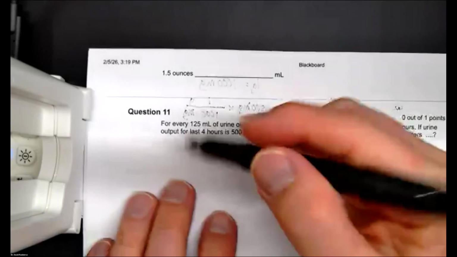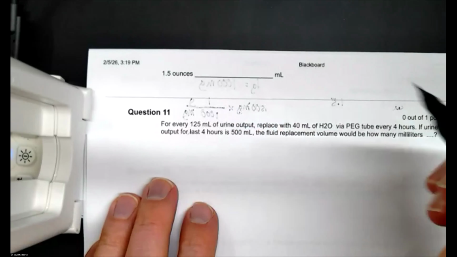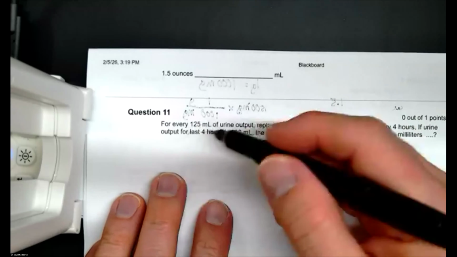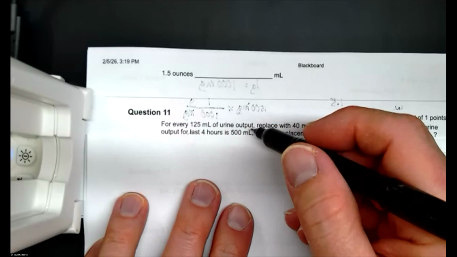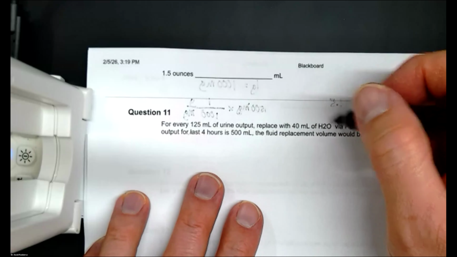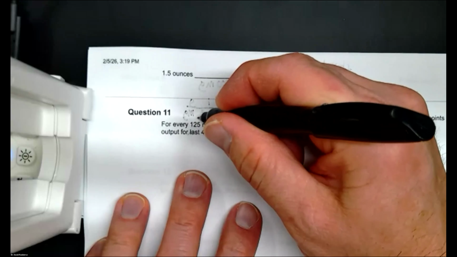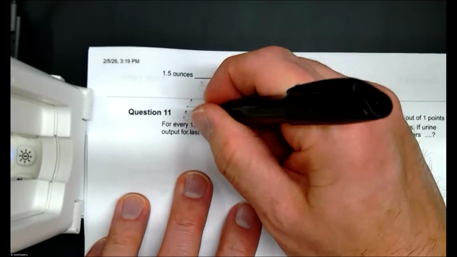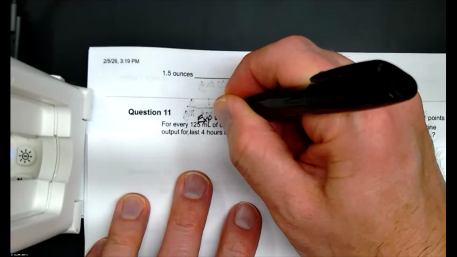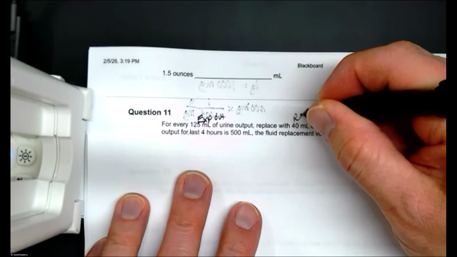Okay. So a couple of important things. What it says is, for every 125 milliliters of urine output, replace with 40 milliliters of water. So I always call this your expected out. This is your replacement.